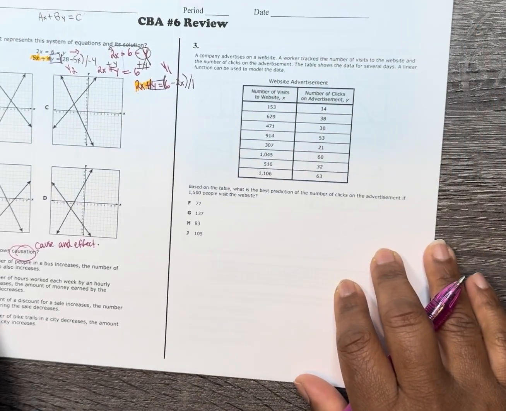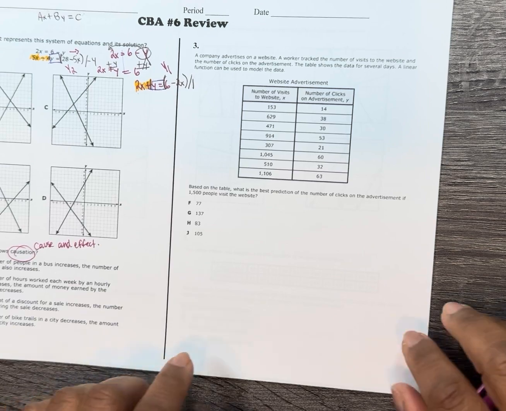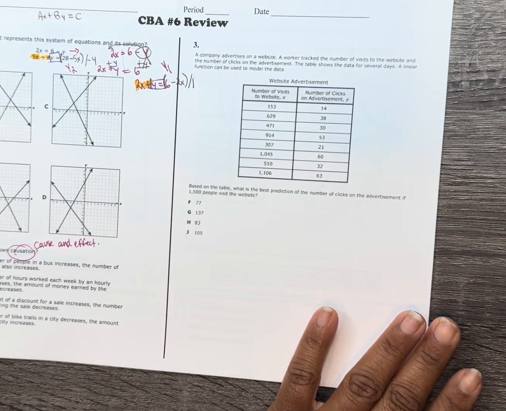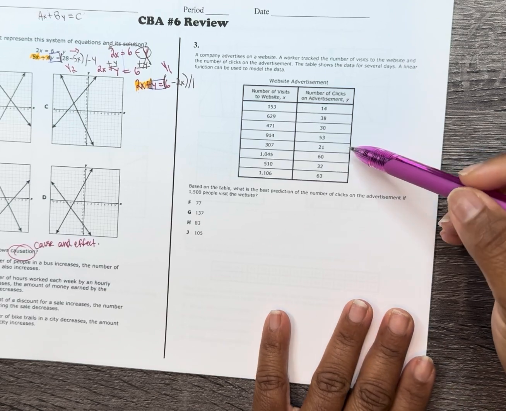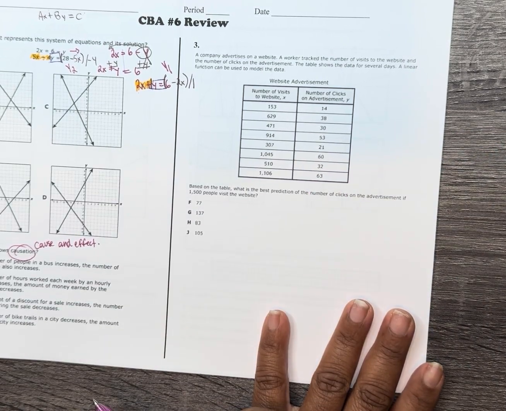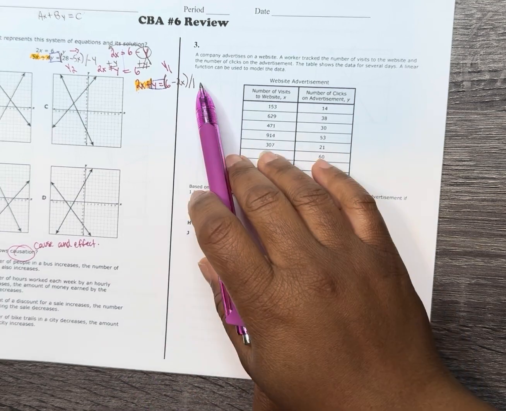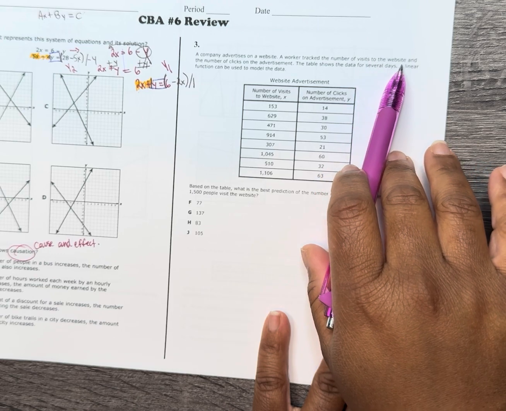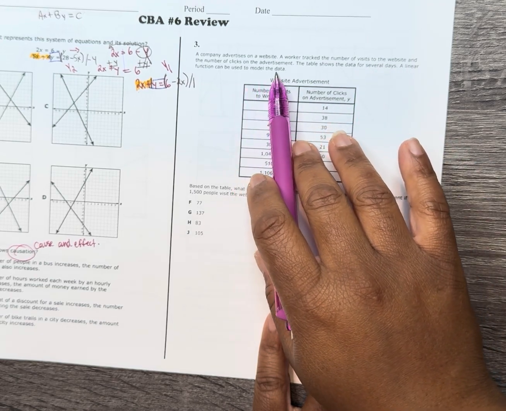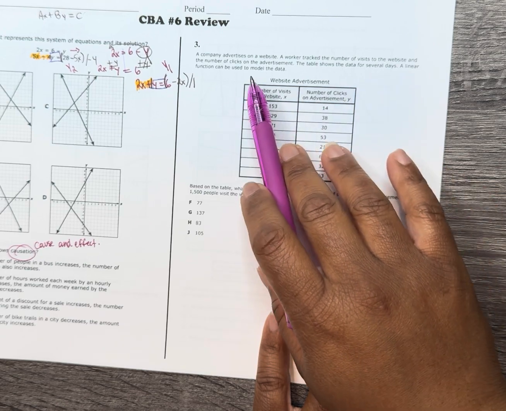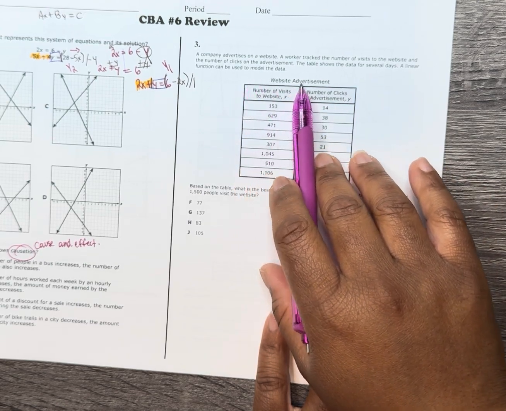All right, on this test is not just systems causation, but also you may have to find your line of best fit or linear regression model and answer some deeper questions. So this one is talking about a company that advertises on a website. A worker tracked the number of visits to the website and the number of clicks on the advertisement. The table shows the data for several days. A linear function can be used to model the data.